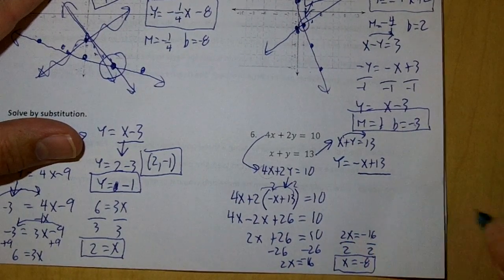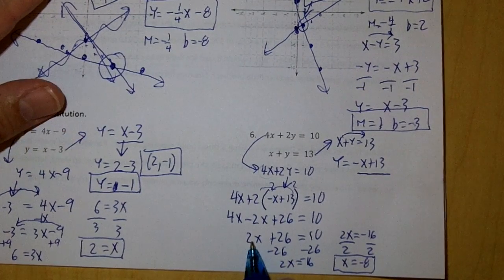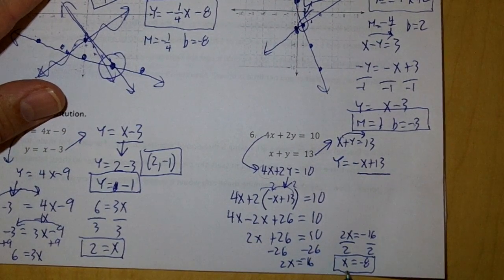What about the 4x minus 2x is 2x. And then I move the 26 over and then divide it by 2.